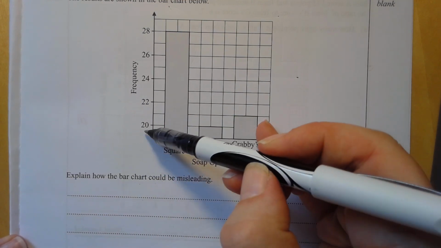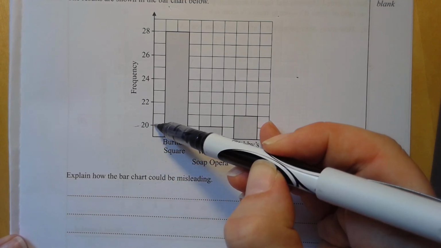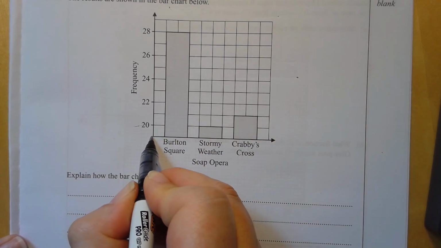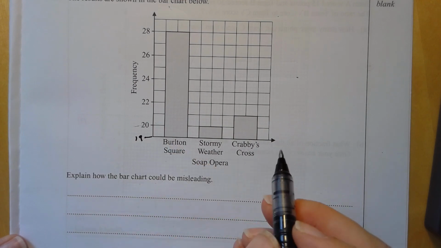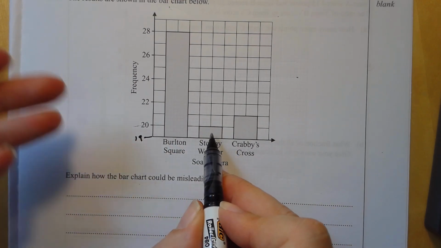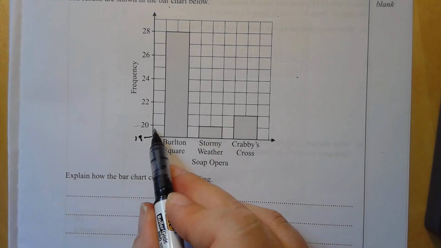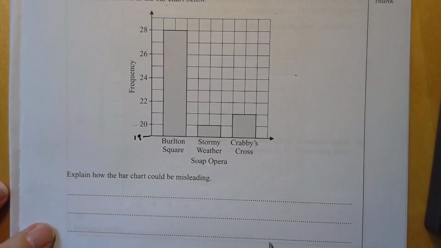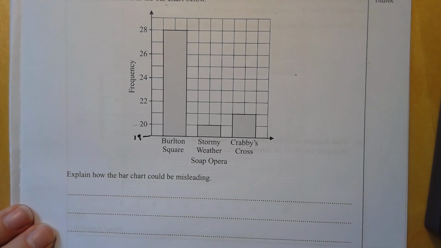I look at the scale and it tells me it starts here at 20. Well, actually here in effect it'll be 19. But this is saying that for stormy weather there's in effect only 1 unit, but actually there are 20 units. So explain how it can be misleading.